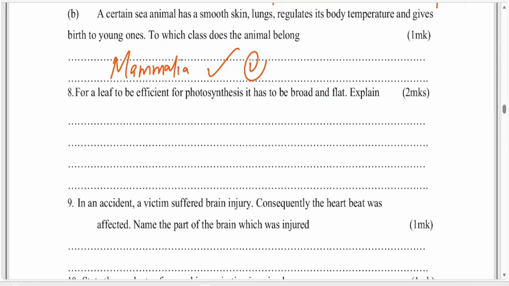For a leaf to be efficient for photosynthesis, it has to be broad and flat. Explain. So here we have the leaf being broad and flat. The reason as to why a leaf has to be broad is, one, to give the leaf a large surface area so that it absorbs more sunlight.